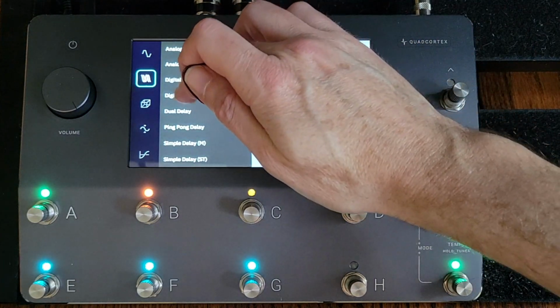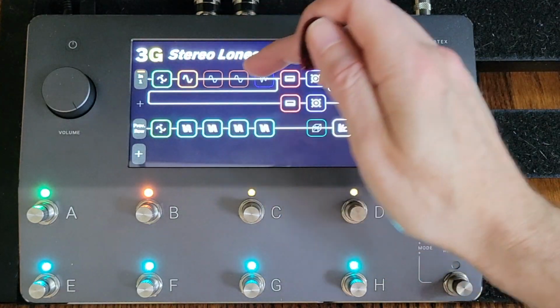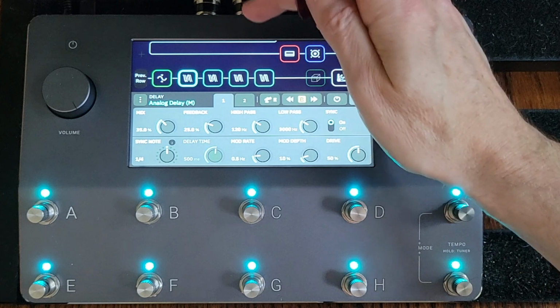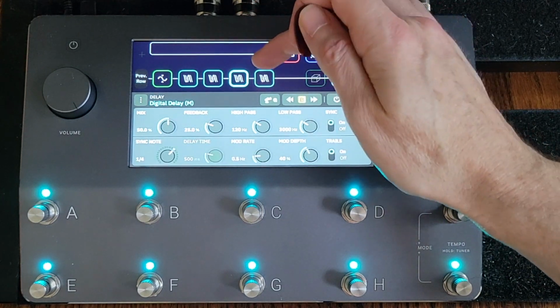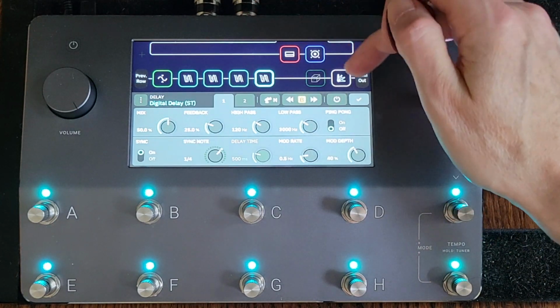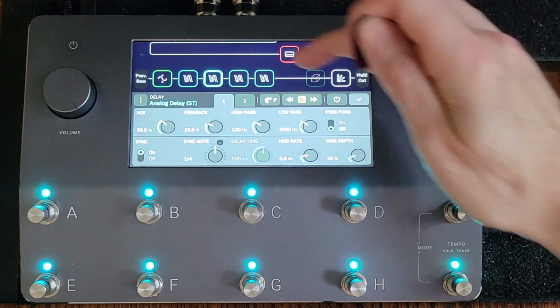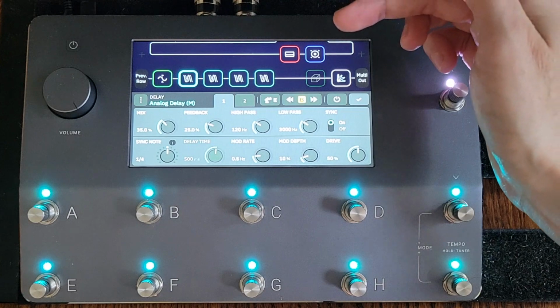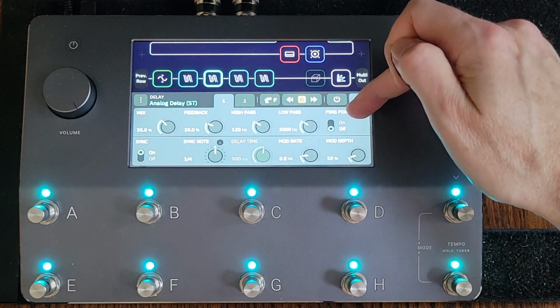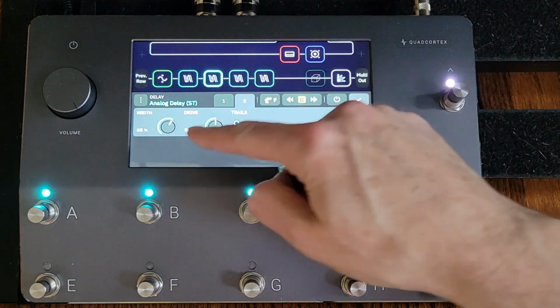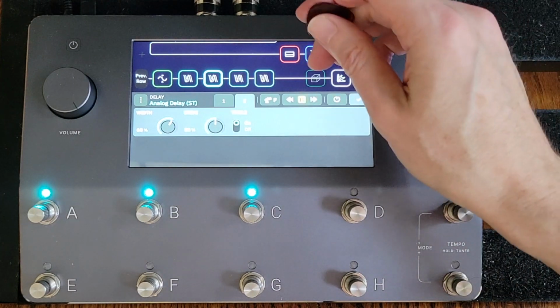So right now what I'm doing is I'm adding the mono and stereo delays for the analog mono, analog stereo, digital mono, digital stereo. You'll notice a lot of the settings are the same. Between the mono and the stereo, the main difference is stereo has a ping pong and it has this width setting, and we'll talk about what those are.